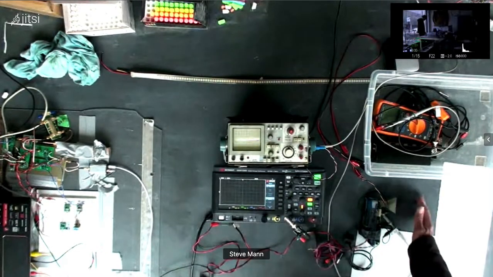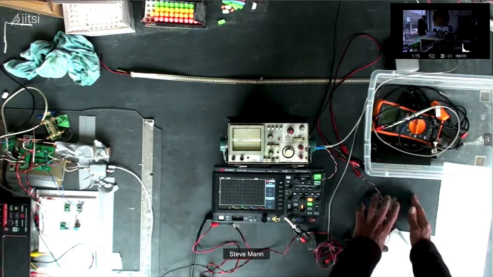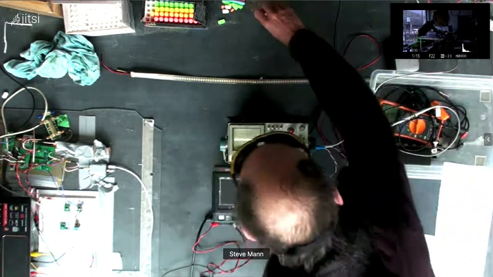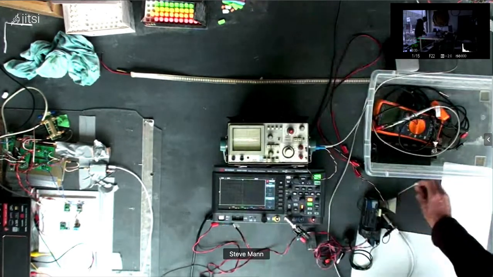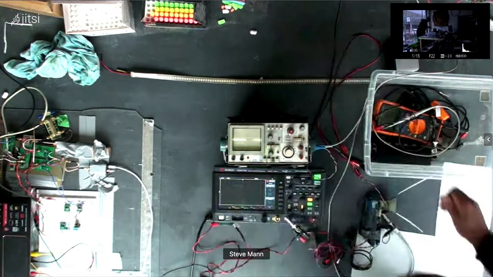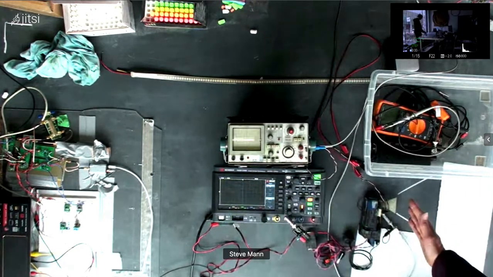This is a radar set here. You can see right here is this radar horn that collimates or directs the energy in this direction.